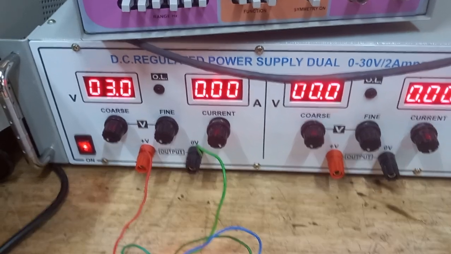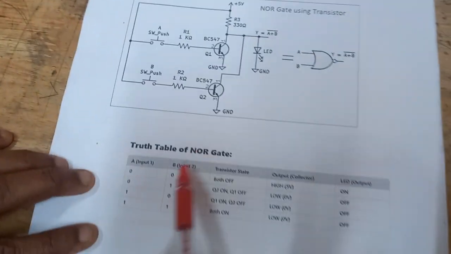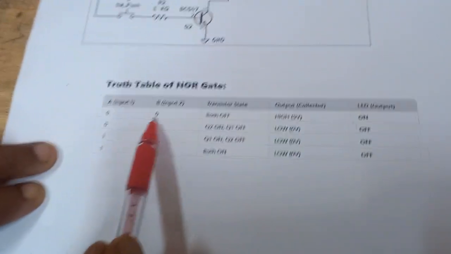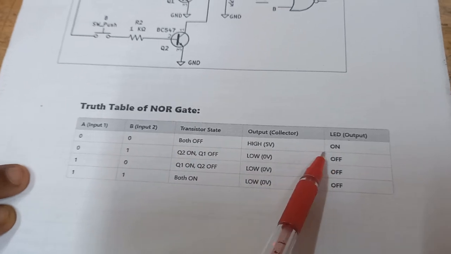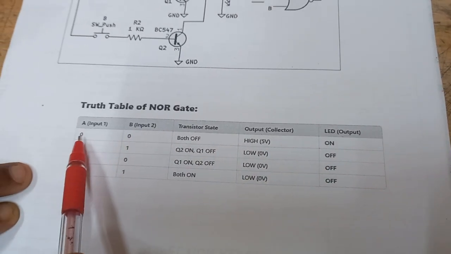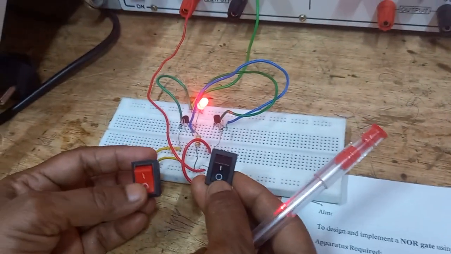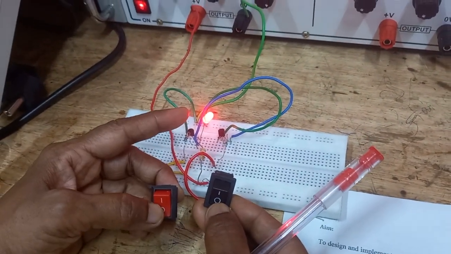So now let us verify the truth table. The truth table says when both the inputs are 0, output must be 1. So we'll make both the switches off now. Switch 1 is off, switch 2 is off, LED is in on condition.